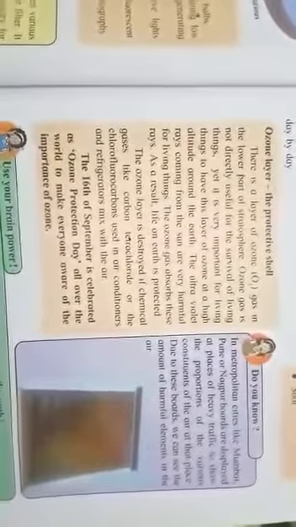The ozone gas is not directly useful for the survival of living things. Means it is not a useful gas for the survival of all living things, and yet it is very important for living things to have this layer of ozone at a high altitude around the earth. This ozone layer is present at a high altitude around our earth's surface.